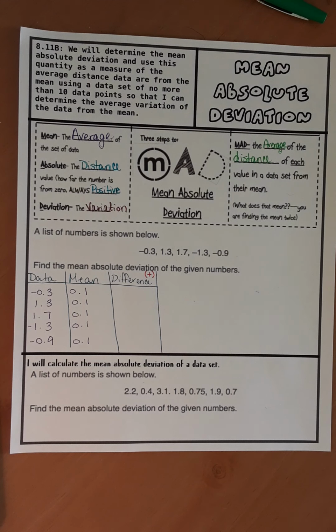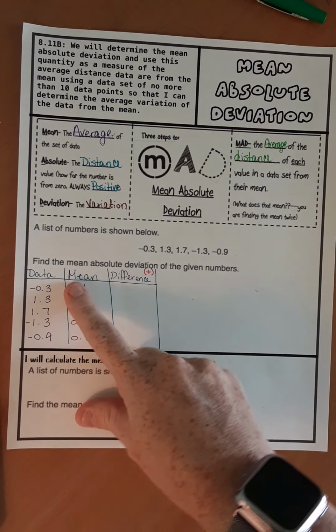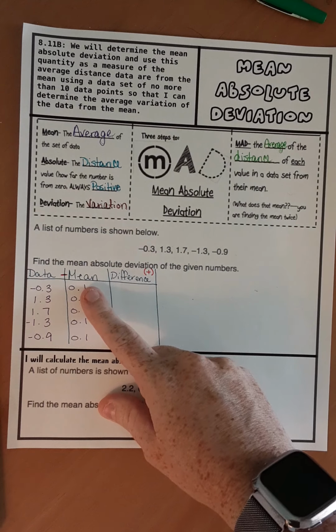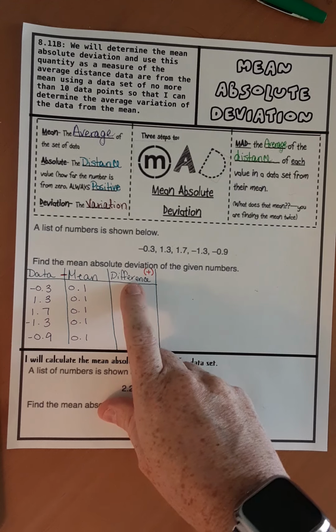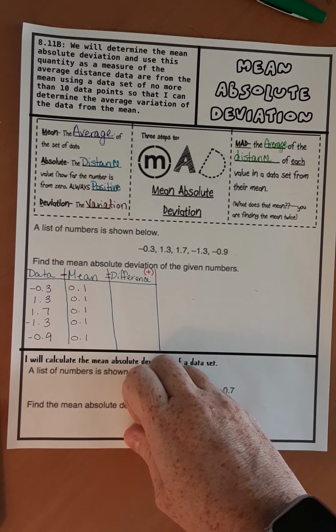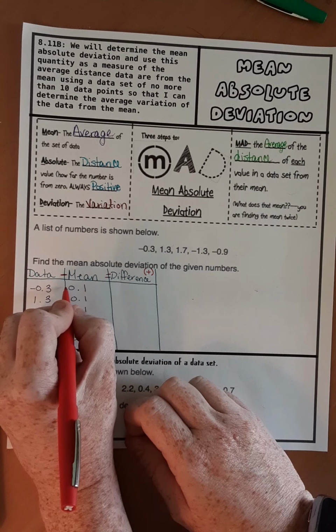Now, between the data and the mean column, I'm going to put a minus sign. And between the mean and the difference column, I'm going to put an equal sign. And down between these sets of numbers, I'm going to do the same.